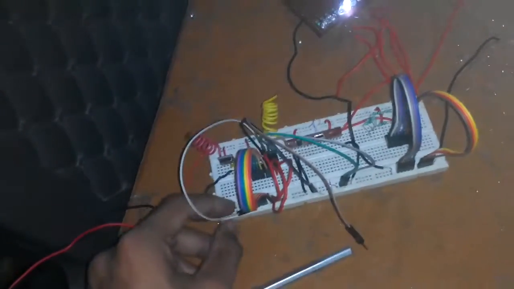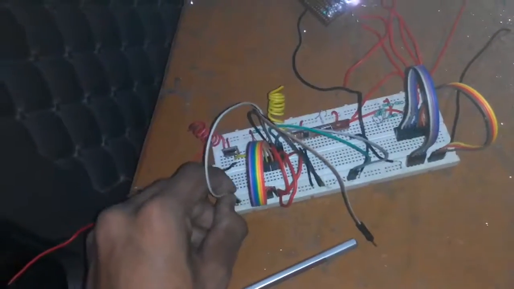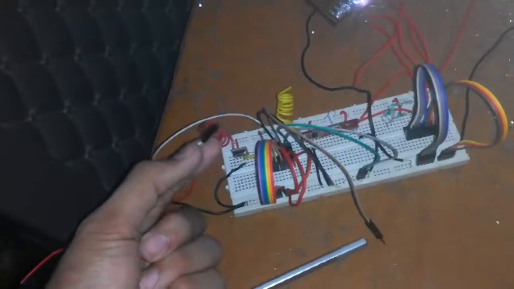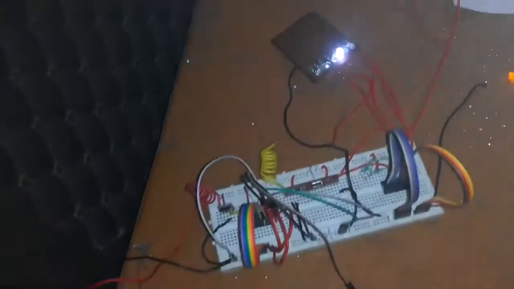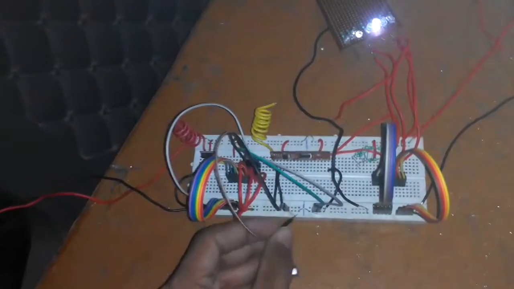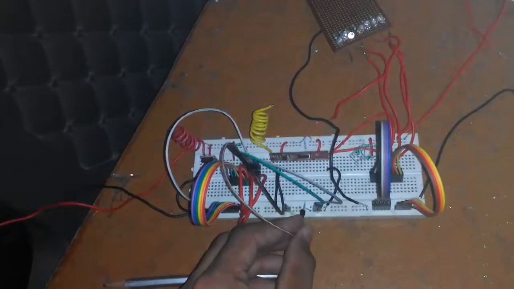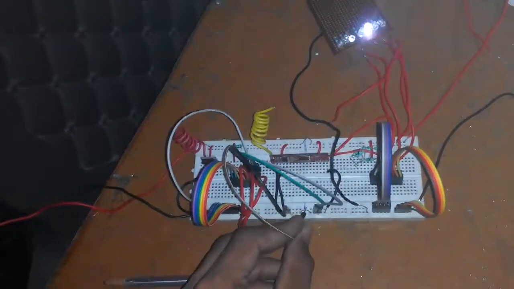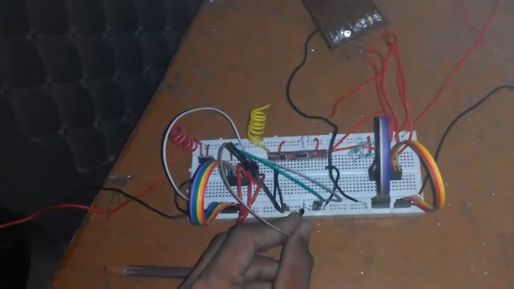Now again, the transmission enable pin is grounded for transmitting, and now I'm grounding. This is transmitting the signal. I'm just grounding one pin.